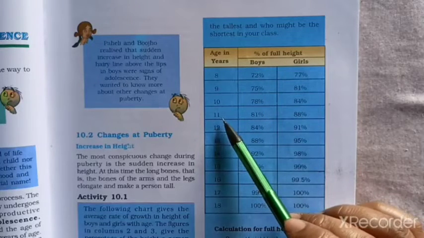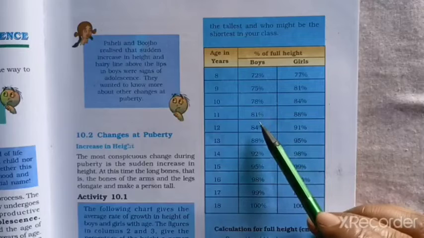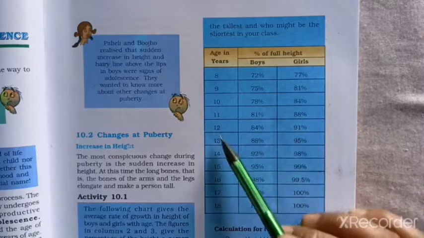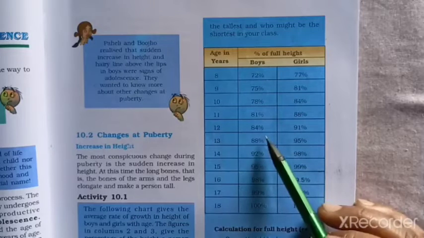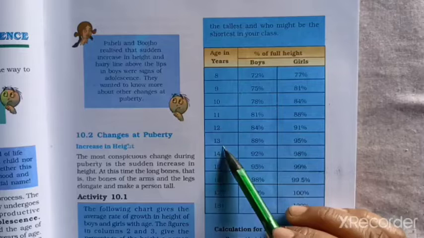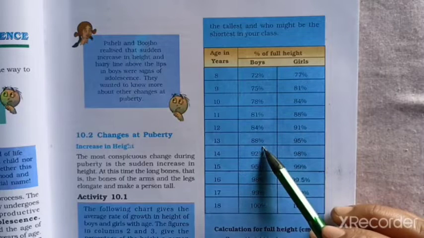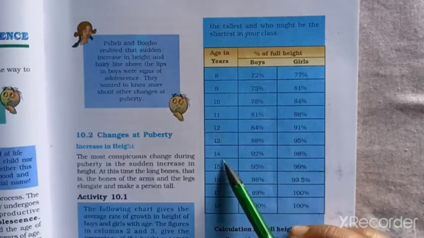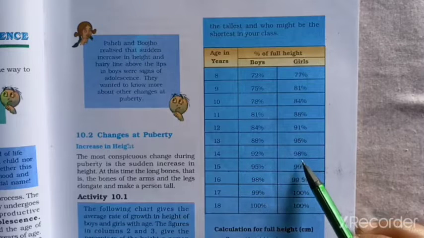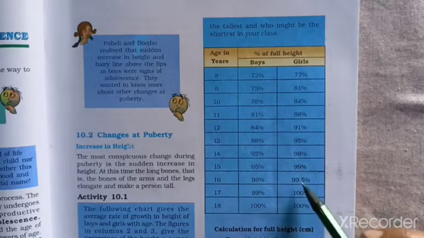When they become 11 years, the percentage of full height is 81% and 88%. At 12, 84%, 91%. When the age is 13, 88% in boys, and in girls, 95%. And when the age is 14, in boys the percentage of full height is 92% and girls 98%. So all are given here.